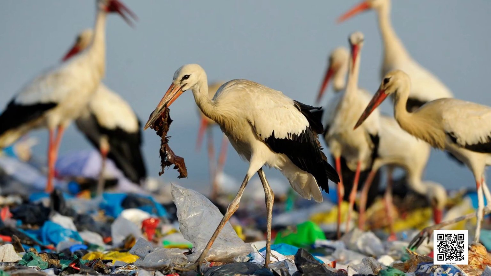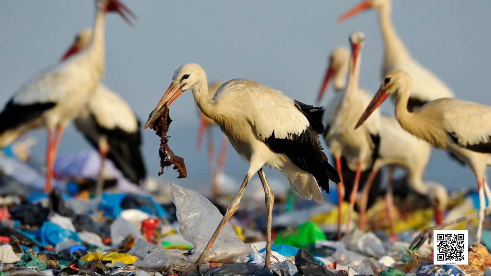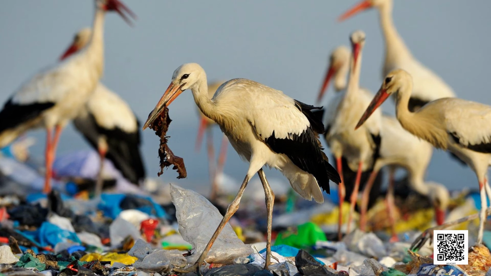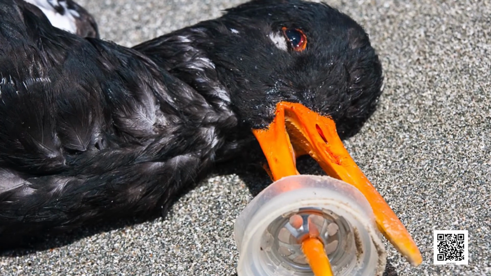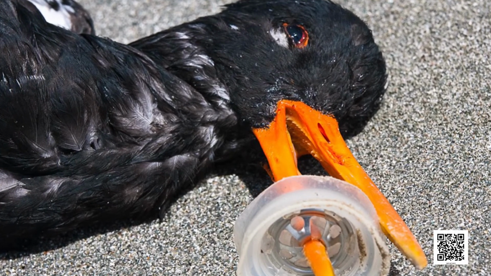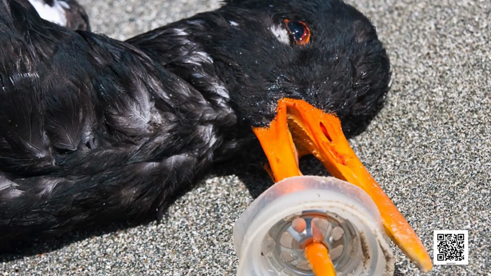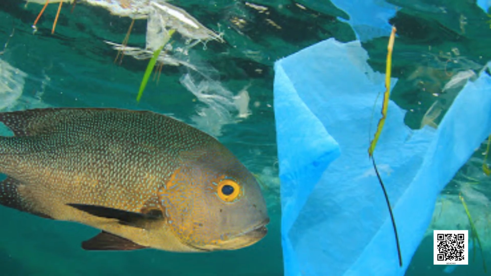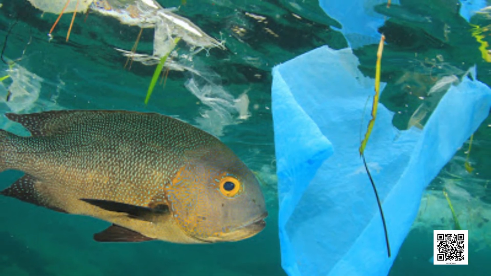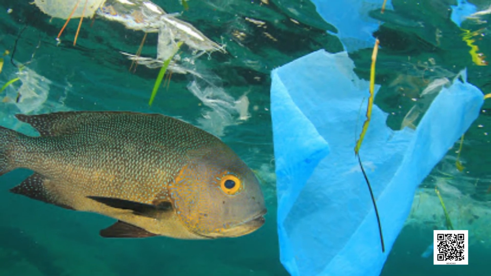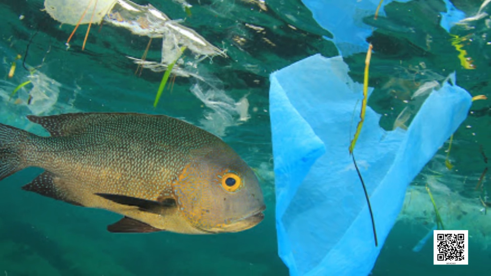When this plastic is eaten by birds and other animals, it enters into their digestive tract, and this way it is causing harm to birds and animals. Most of these birds and animals lose their lives. When this plastic enters the water bodies, aquatic animals, that is those animals which live in water, come in contact with this plastic and die after eating it.